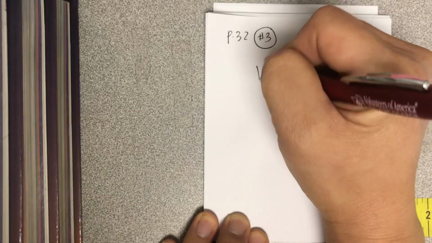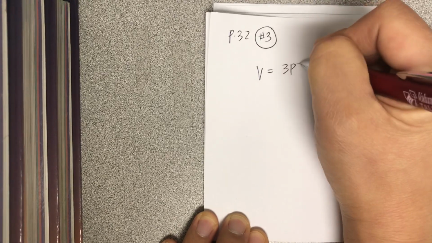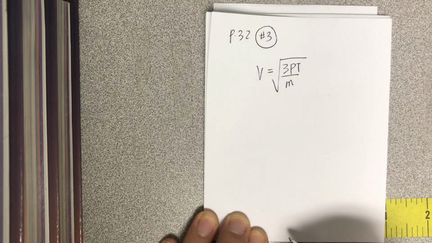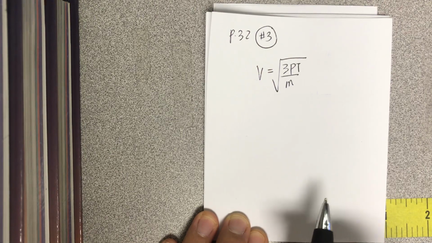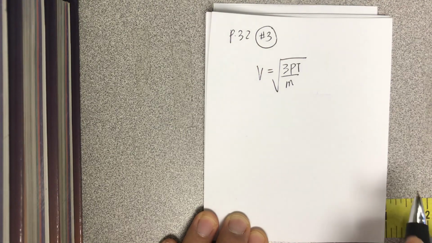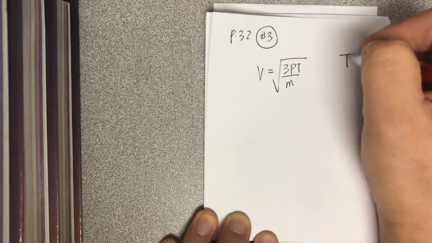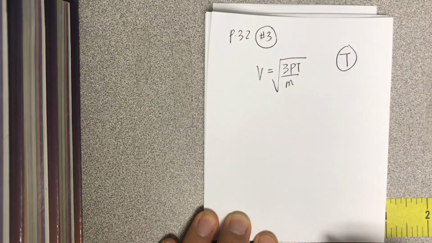But they do give you this. V equals the square root of 3pt over m, and there's a big square root sign there. Which of the following gives the value of t? Time in seconds in terms of v, p, and m. You could just cross out the part that says the time in seconds, blah, blah, blah. All you got to know is where it asks what is the value of t. Okay, so I know that I need to solve for t.